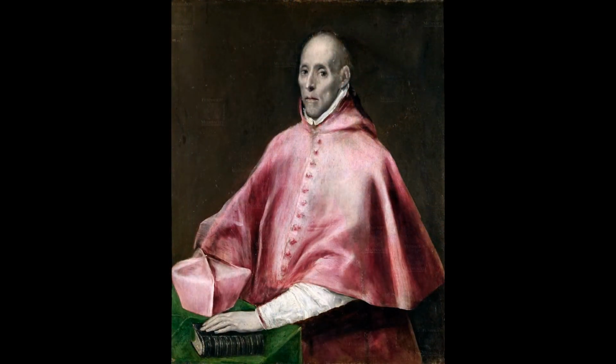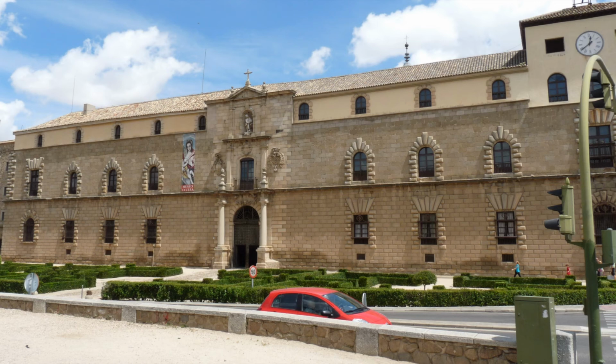This is Cardinal Juan Tavera, and if he looks a little ghostly here, that's because the portrait was painted from his death mask. He was, in fact, the predecessor of Bernardo Sandoval Rojas as Archbishop of Toledo, and he was, in fact, a Grand Inquisitor. He also founded, however, the Hospital Tavera or San Juan Bautista, which is now a museum.